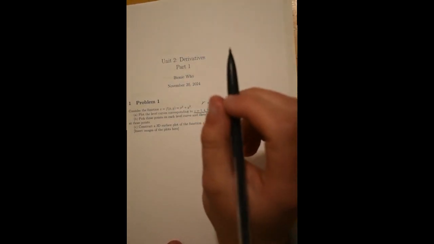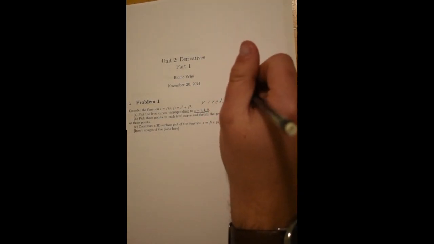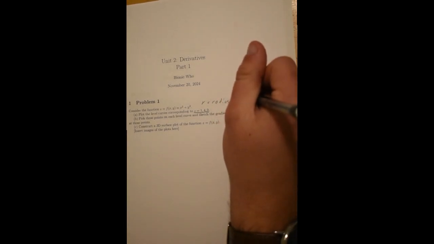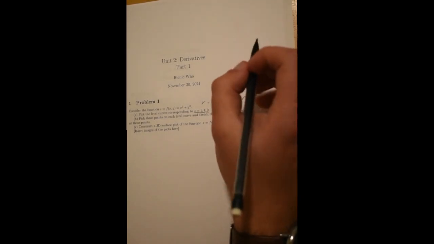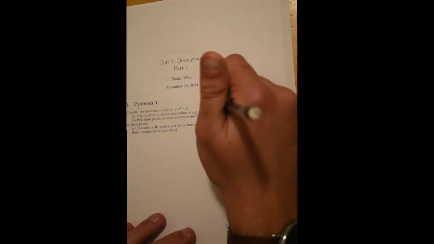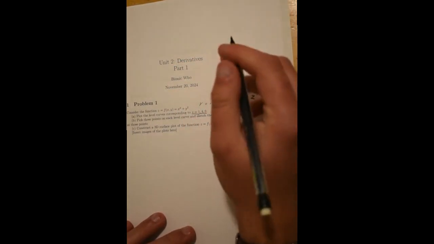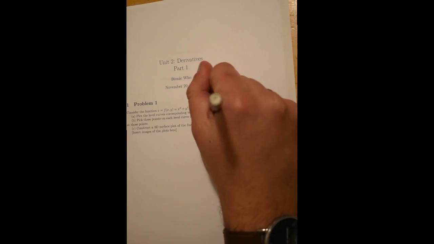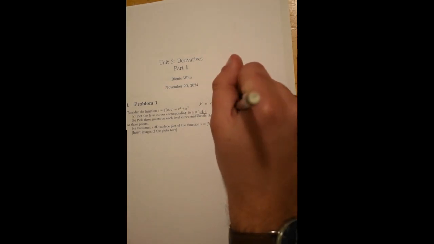Really what this is, is that z squared equals r. So since these are all this, you would say the radius is actually equal to 1, 2, and 3.